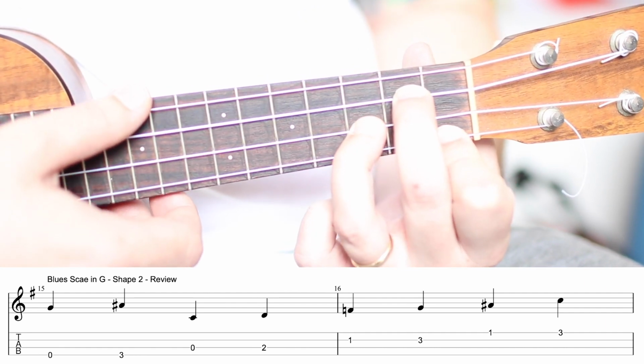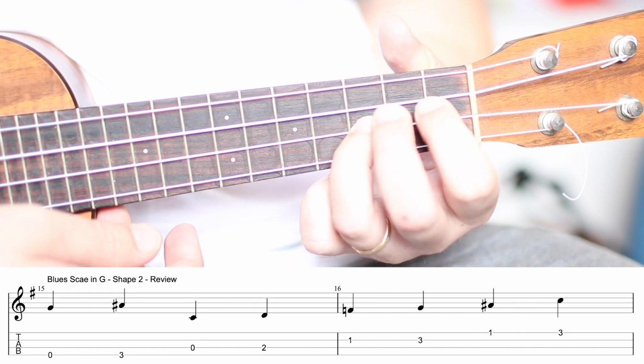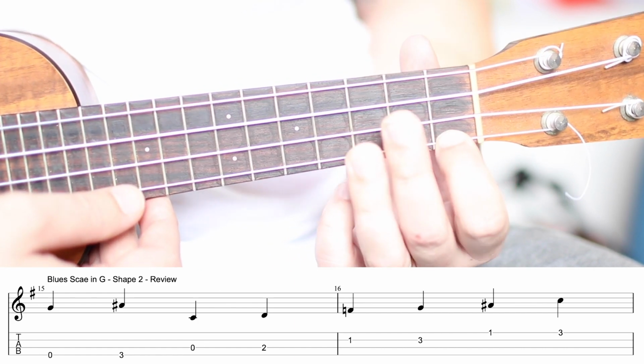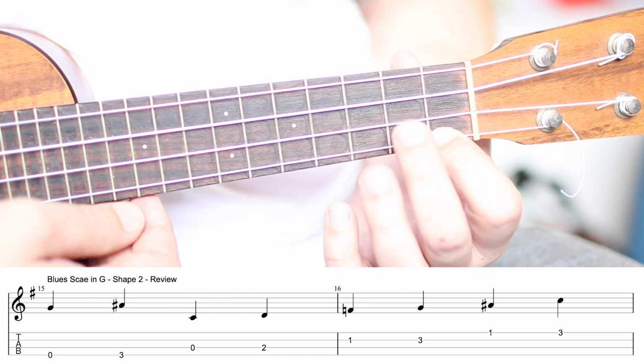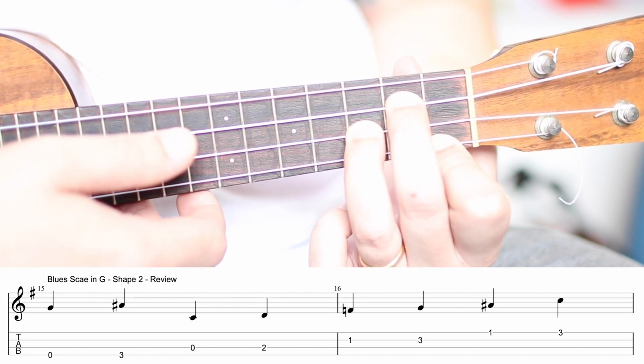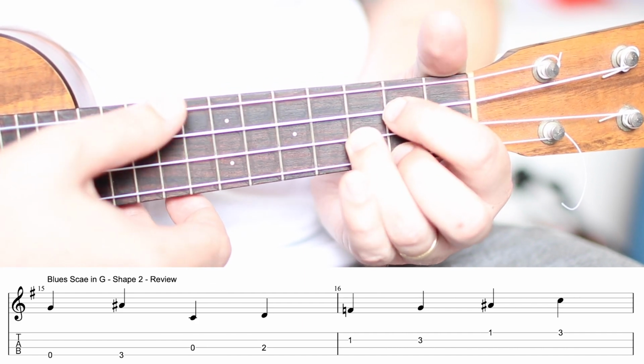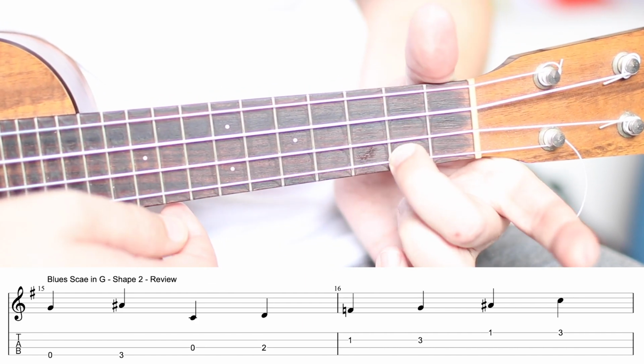If you look at a G minor and a G major, the only difference between these two is these two notes. G minor, open, 2, 3, 1. G major, open, 2, 3, 2.